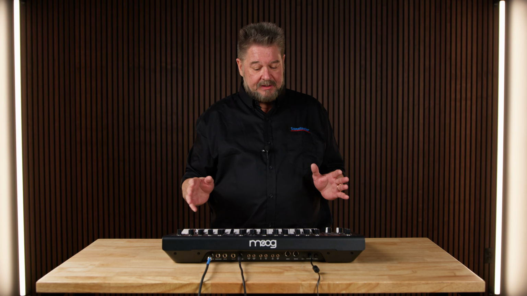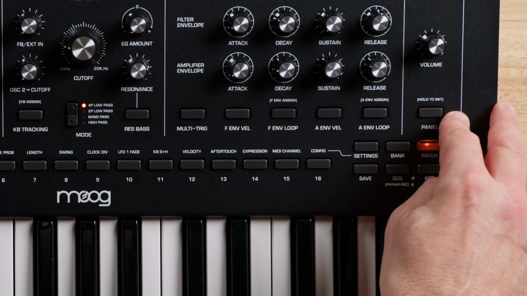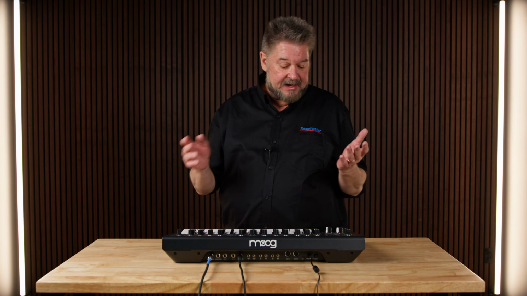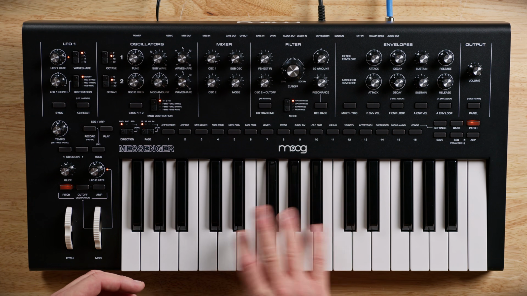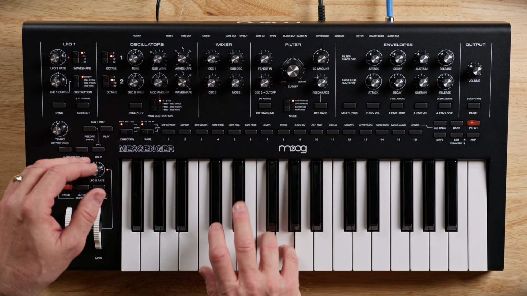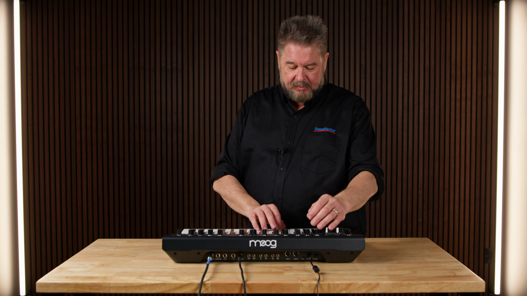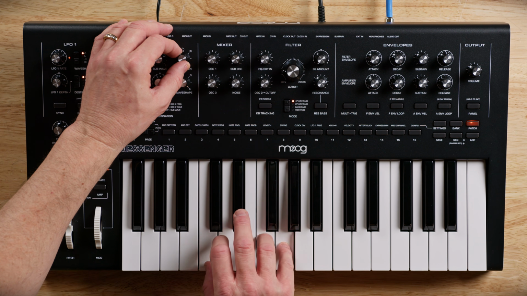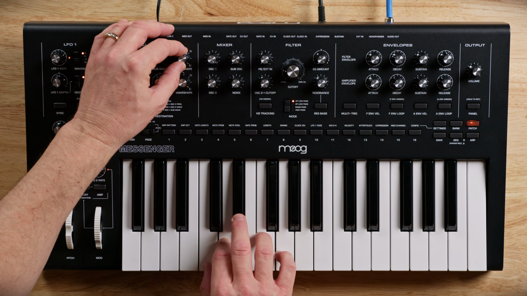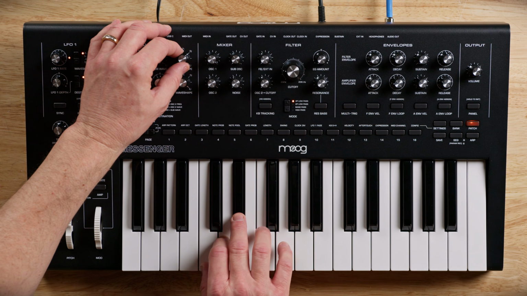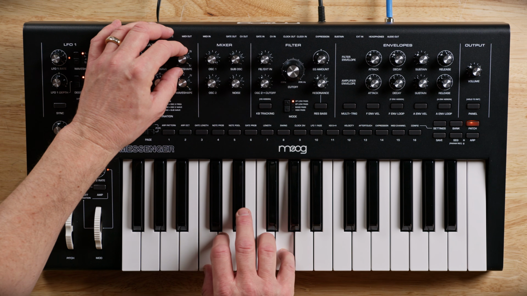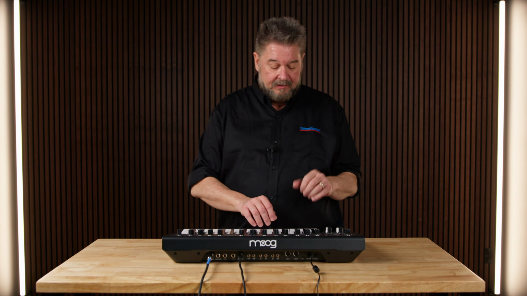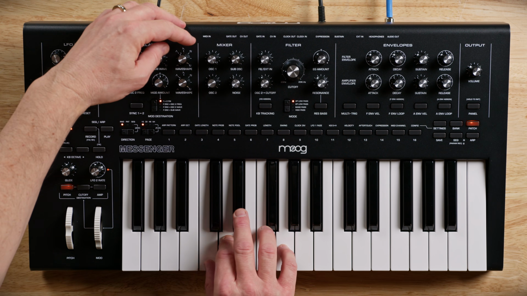So we'll start with the oscillators, and I'm initializing by holding down this button for 2 seconds, and I have a simple triangle wave on one oscillator. And as I mentioned, you could sweep through the wave shapes, so triangle, saw, square. And then pulse width. But if I go to the left of triangle, I start wavefolding.